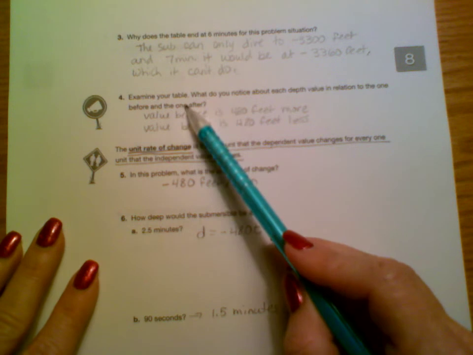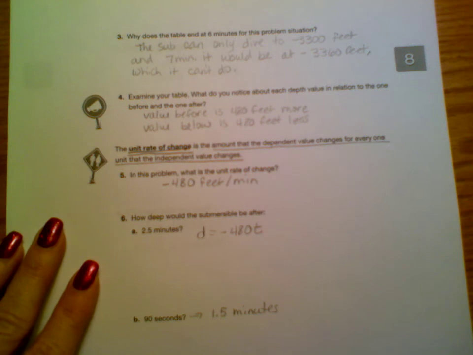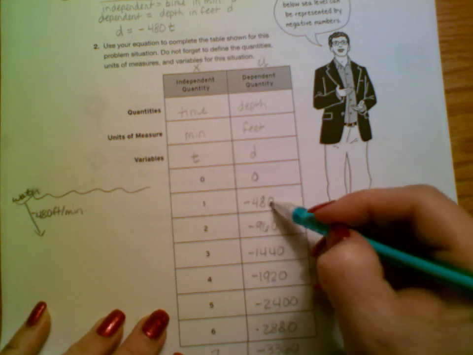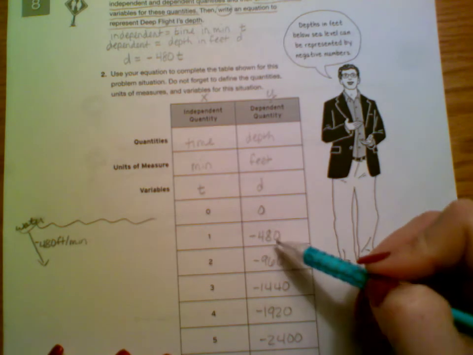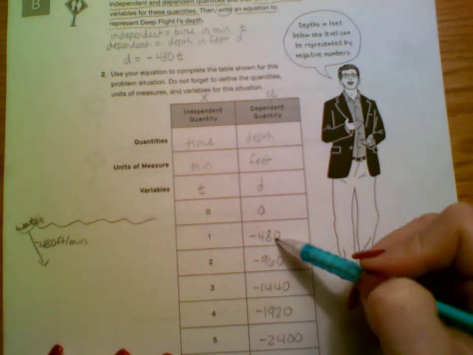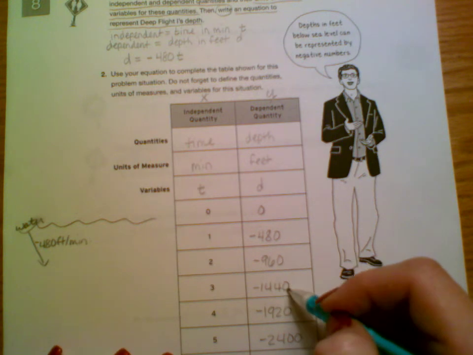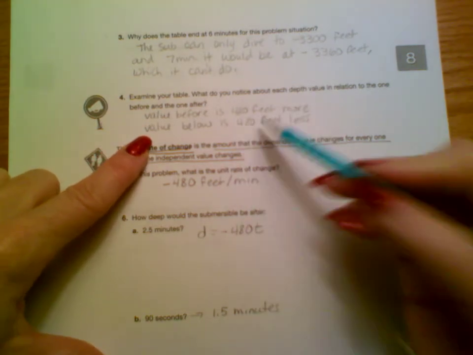So examine your table. What do you notice about each depth value in relation to the one before and the one after? So when I look here, the one before is 480 feet more. So it's like taking this plus 480 feet. This is like taking this and subtracting 480 feet. So the value before is 480 feet more. The value below is 480 feet less.